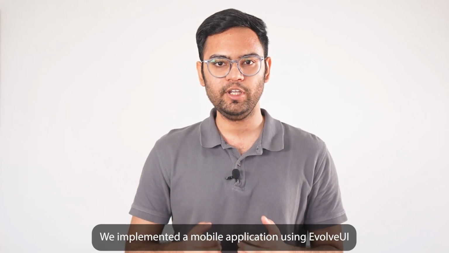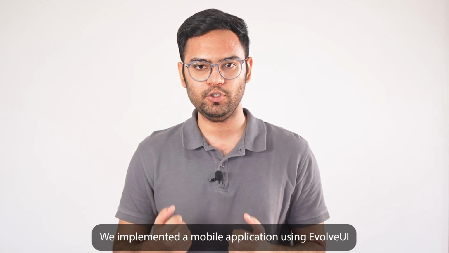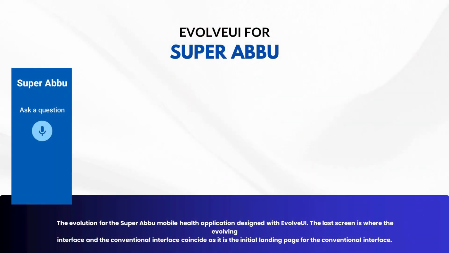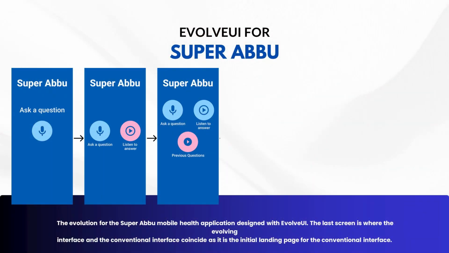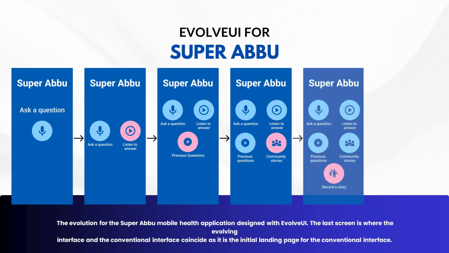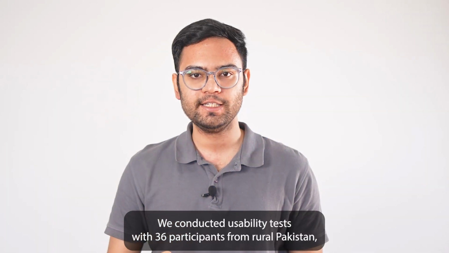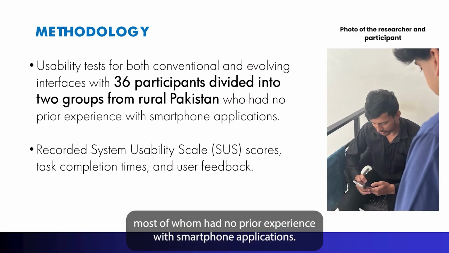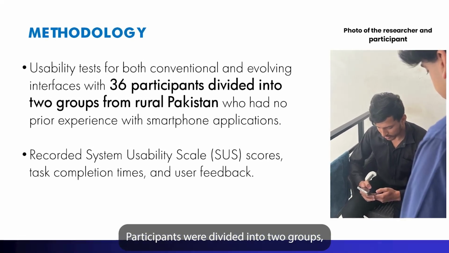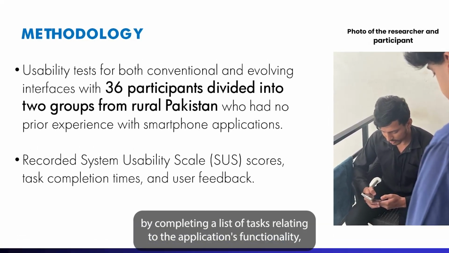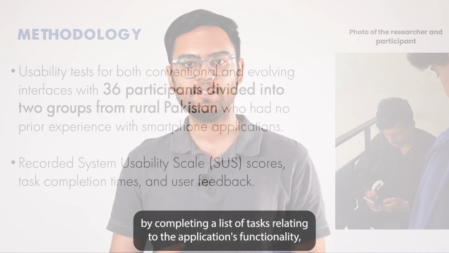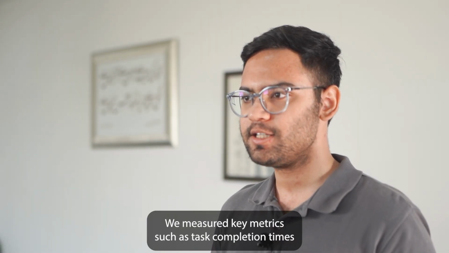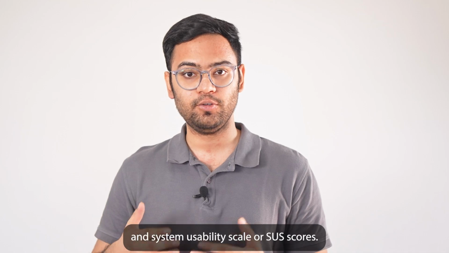To validate our approach, we implemented a mobile health application using EvolveUI and evaluated it using a small-scale user study. We designed two versions of the application, a conventional design that presents all features upfront and an EvolveUI variant that introduces features gradually. We conducted usability tests with 36 participants from rural Pakistan, most of whom had no prior experience with smartphone applications. Participants were divided into two groups, each testing one version of the application by completing a list of tasks relating to the application's functionality, such as recording a question or listening to community stories. We measured key metrics, such as task completion times and System Usability Scale, or SUS, scores.